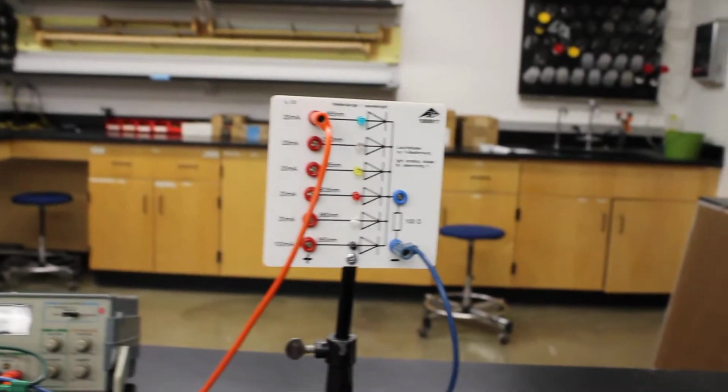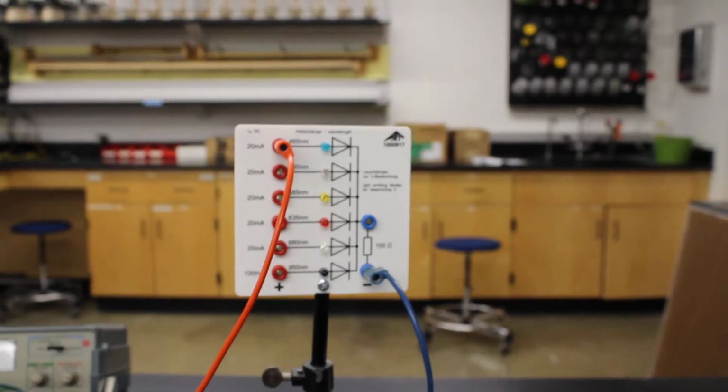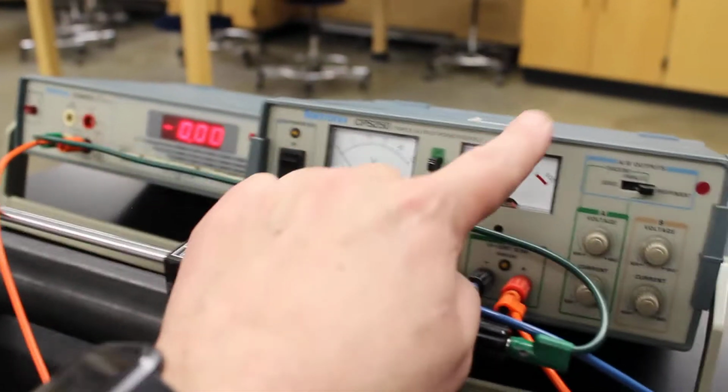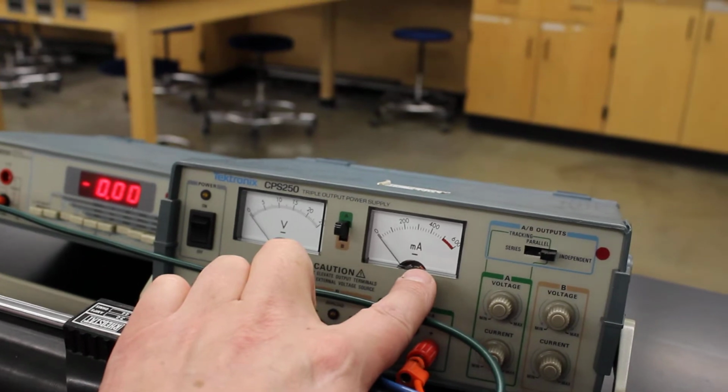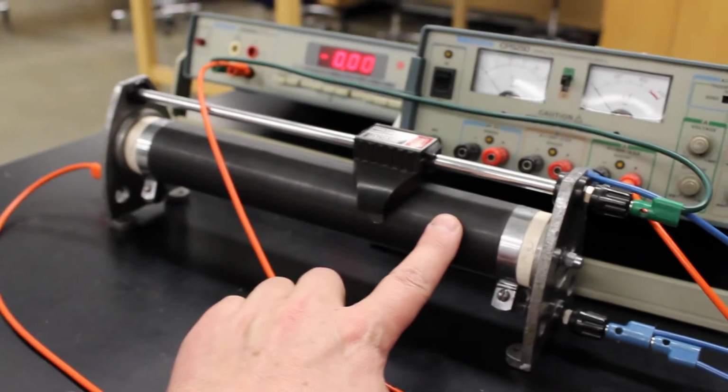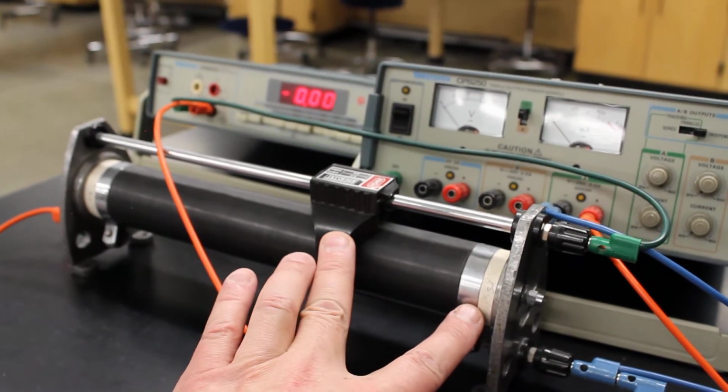Okay, so here is our lollipop that's got all the diodes on it, and it's pretty much set up like it was last week. Here is the DC power supply that's controllable. It goes to the rheostat so I can have more sensitivity.